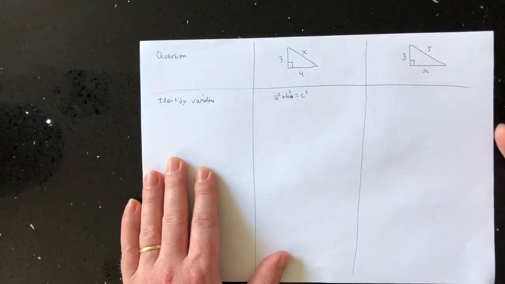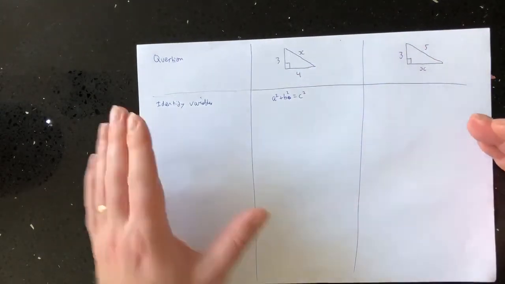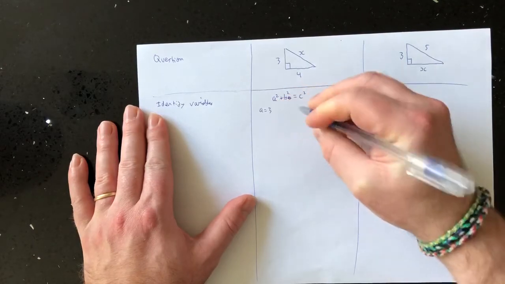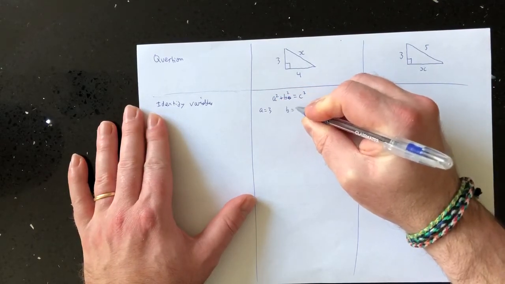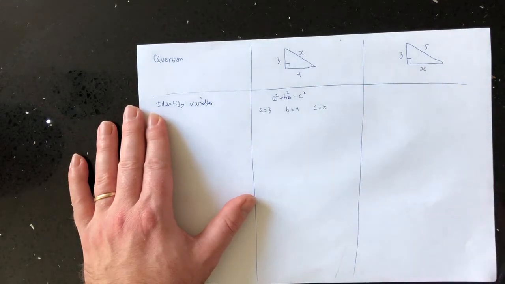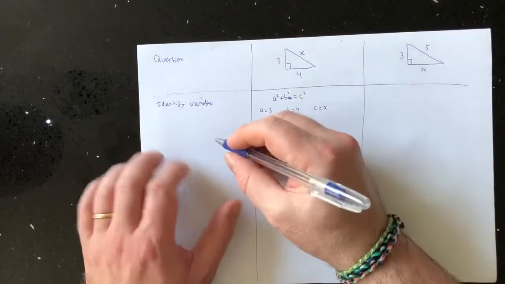Now a and b, again, are interchangeable, it doesn't matter which way around, but they're the two shorter sides. So we can say a equals 3, b equals 4. Now in this case, c equals, we're going to call it x. Again, you can call it whatever you like. Then we're going to substitute in.